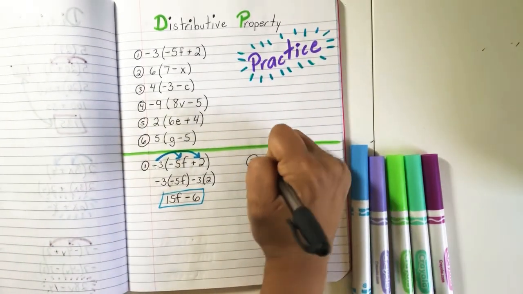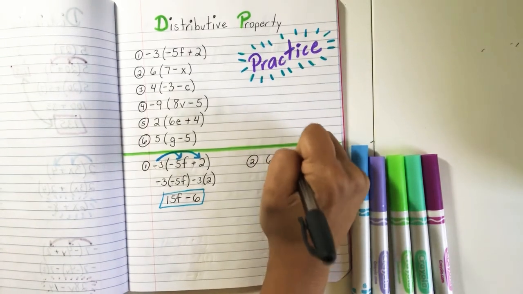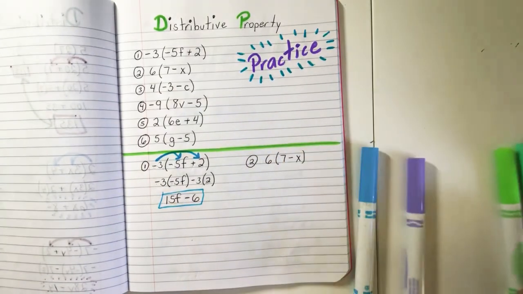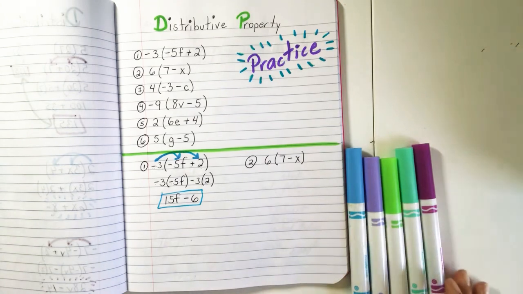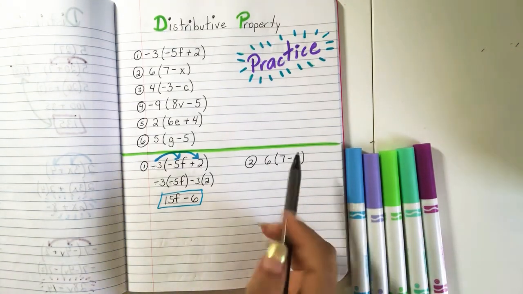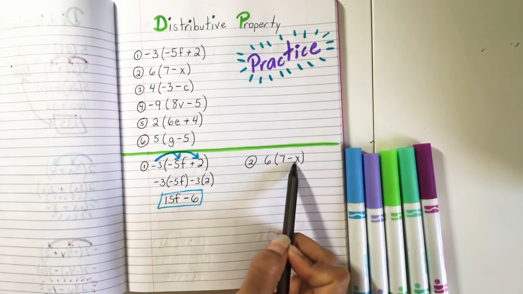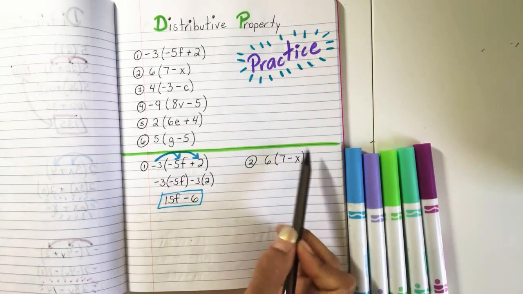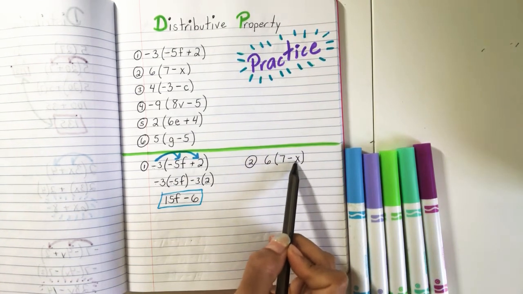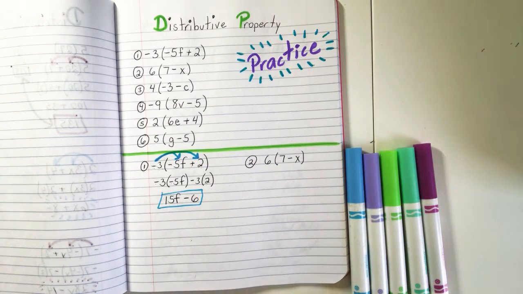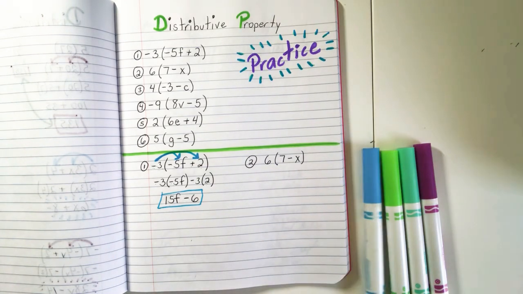you have 6 times 7 minus x. All right. So in this one, some of you might be wondering, well, what number is in front of x if I don't see anything? Okay, anytime you have a variable with no number in front of it, it always is a number 1, okay?